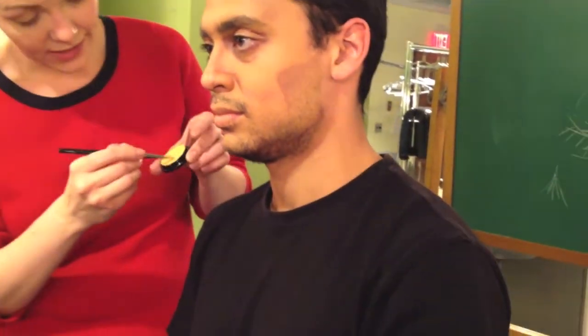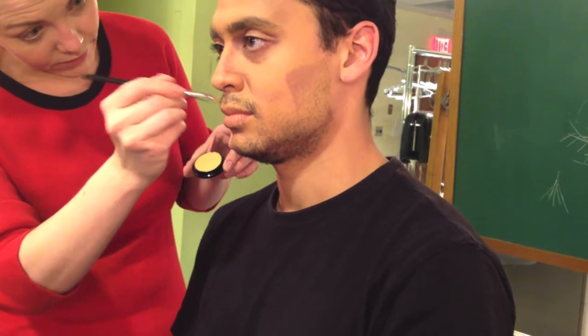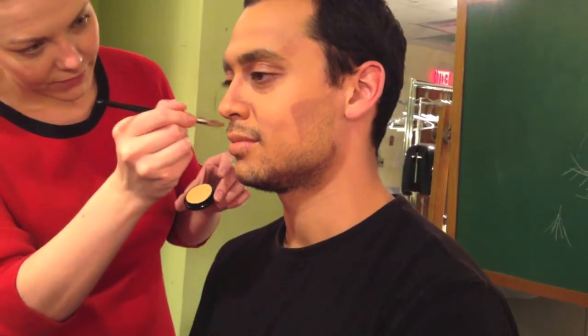Now I'm doing the same thing. I'm just brushing a little bit of highlight here and there into his beard. This is good, TC. You still look suave. You'll still look very suave in your silver 70s.